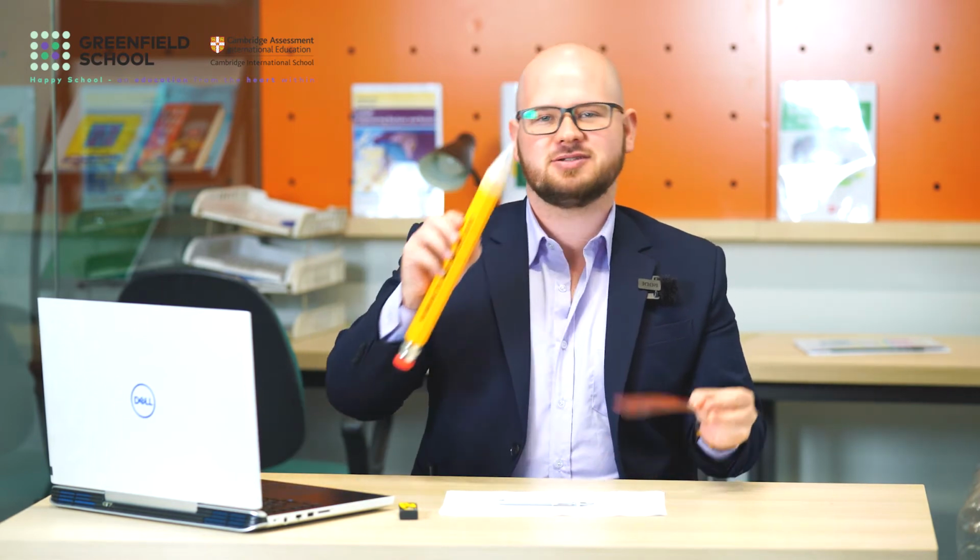So as always, you are going to need your grid paper, your pencil, your ruler, and your eraser. Now let's get started with our first 3D drawing. We're going to start with drawing our cube that is 8 blocks by 8 blocks.